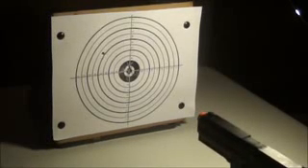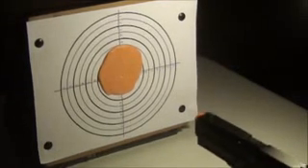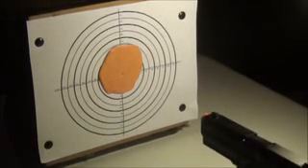See how the BB punctures the paper normally. Now watch as the silly putty is shot and how it prevents the BB from puncturing the paper.